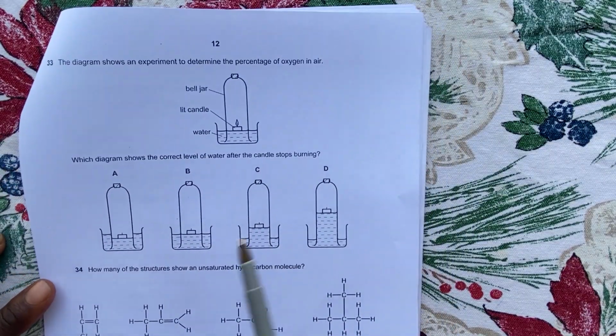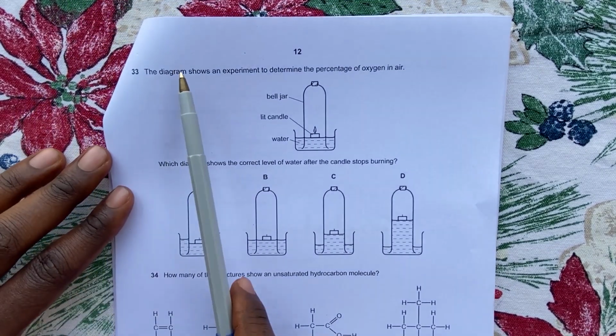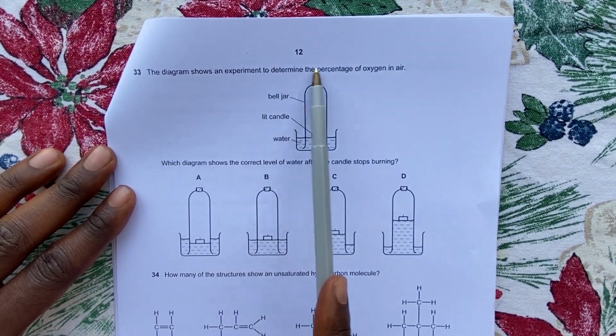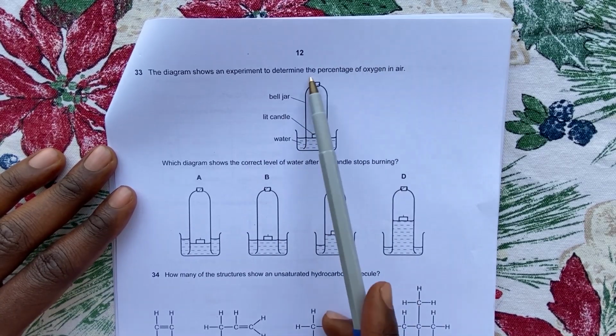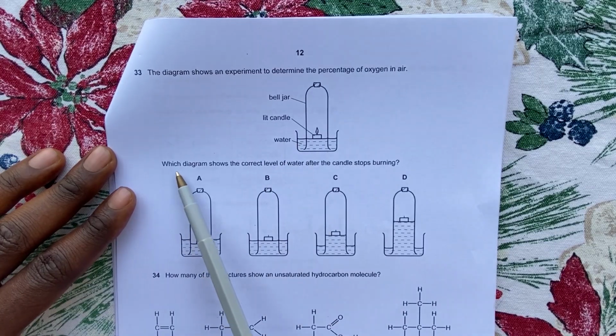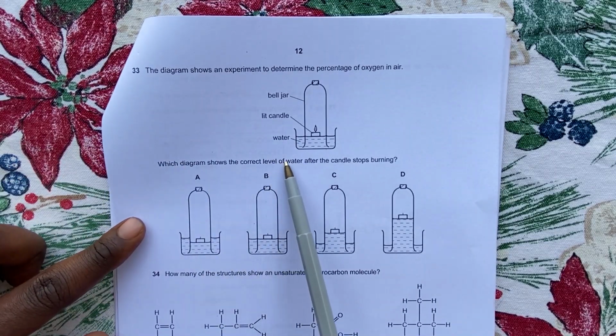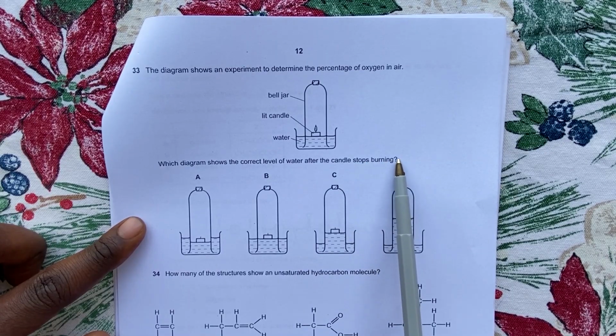Question 33. It reads, the diagram shows an experiment to determine the percentage of oxygen in air. So we have a bell jar and a lit candle and water. Which diagram shows the correct level of water after the candle stops burning?